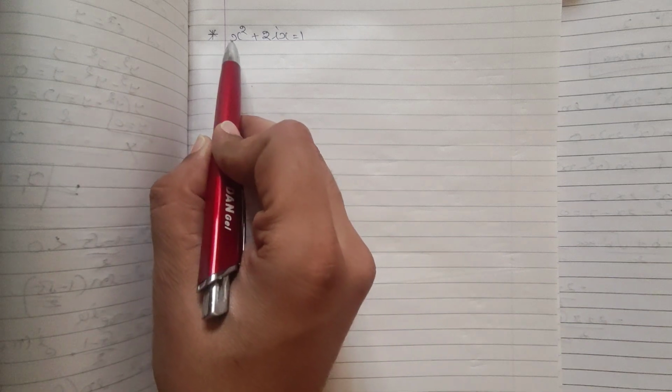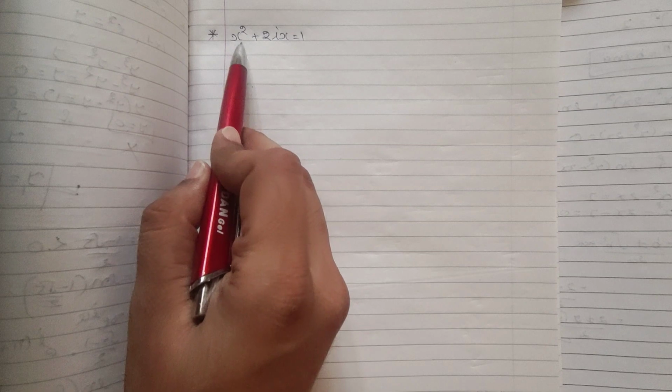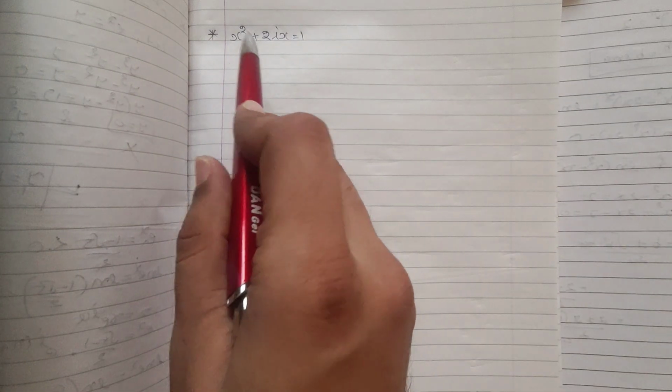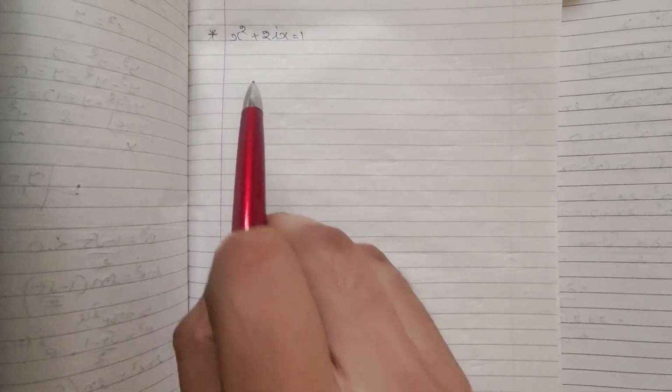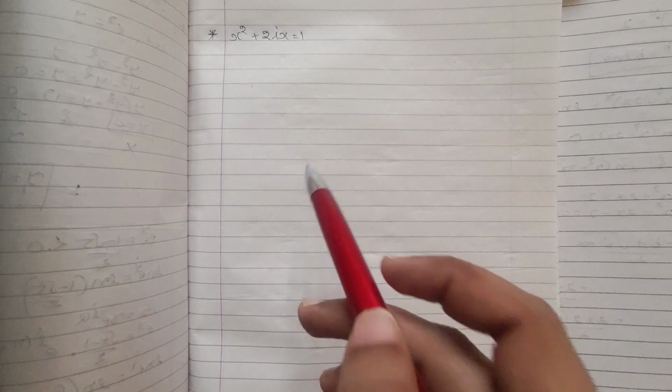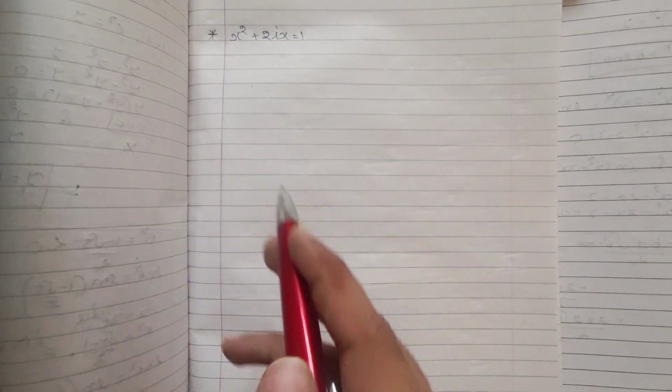Today in this video we are going to discuss this amazing complex question, right? What is the question? x square plus 2ix equal to 1, and we have to find the value of x in this particular question. This is a very interesting question, so pay attention throughout the video. I will solve this question by three methods, and you can apply whichever method you like. So pay attention throughout the video.